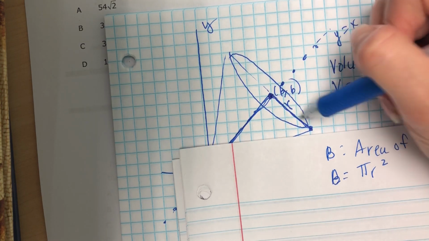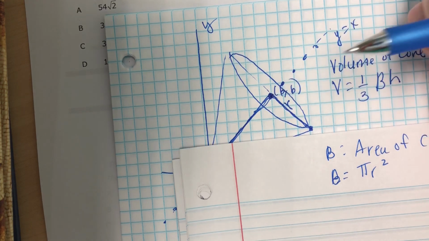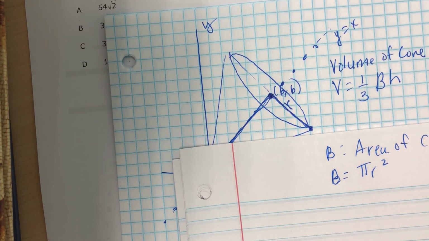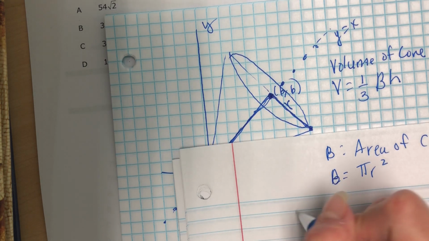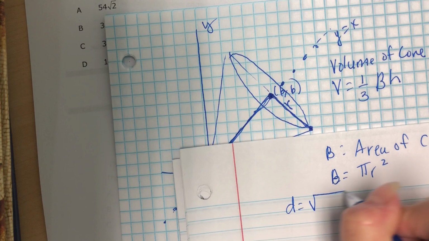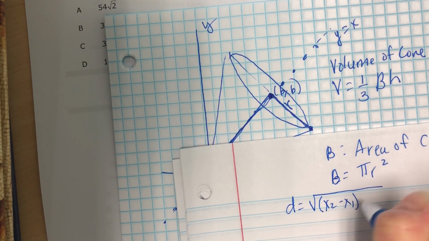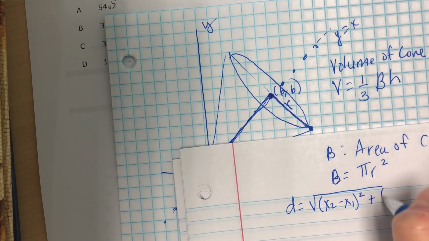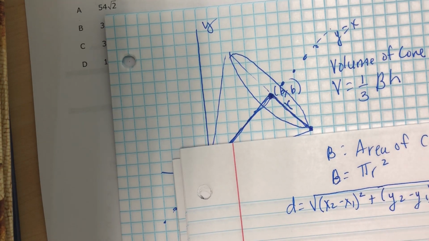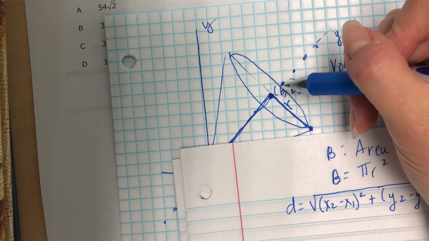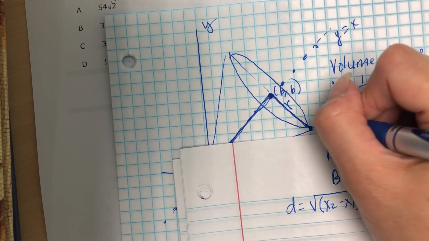I can't just count them because it's a diagonal line, so I'm going to use the distance formula, which I'm thinking you probably did in Math 2. I'm sure you did it in Math 1. The distance formula is the square root of the x coordinates subtracted and squared, plus the y coordinates subtracted and squared. So we're going to do that for (6, 6) and (9, 3).